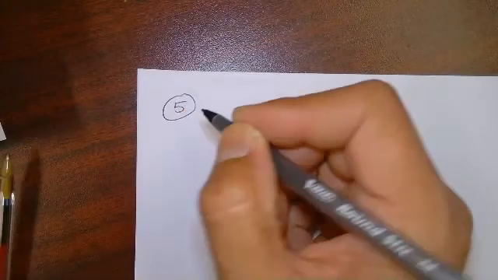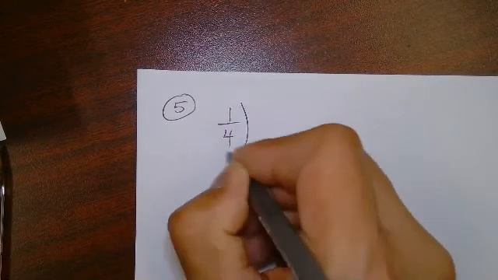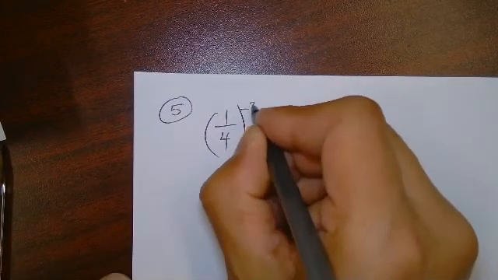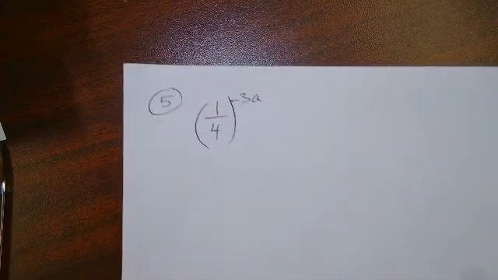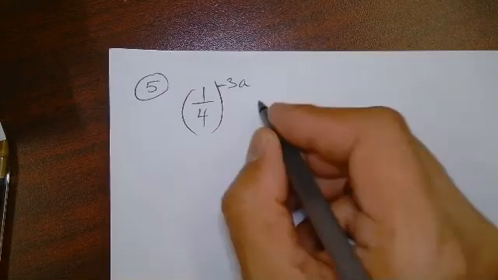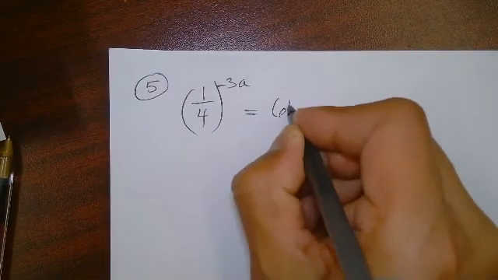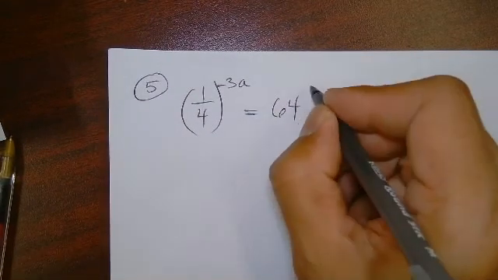One more like that. Let's see. Okay, number 5. Let's go with 1 over 4 to the power of negative 3a, right?